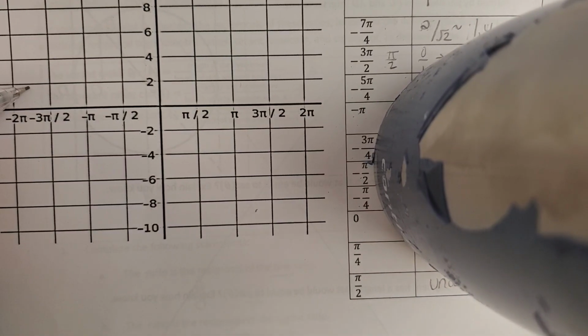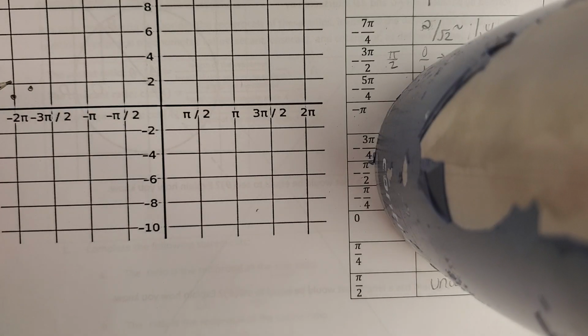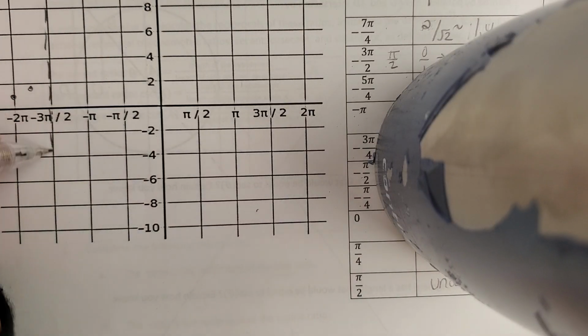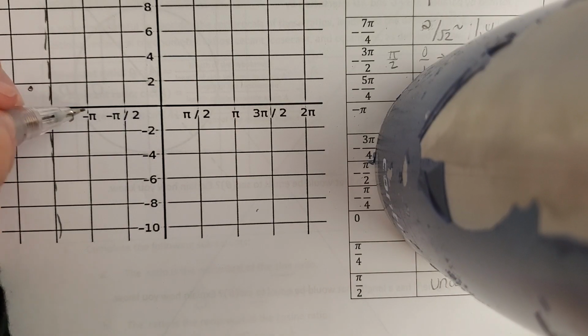Which would be here somewhere. -3/2 is undefined, so we have an asymptote occurring here. And then we have -5/4 would be in here, which is -1.4, so somewhere in here. And then we have -pi is at -1.